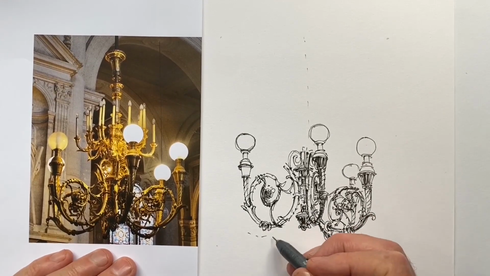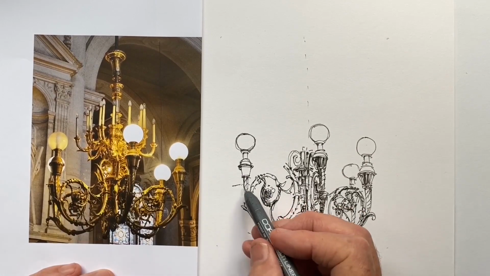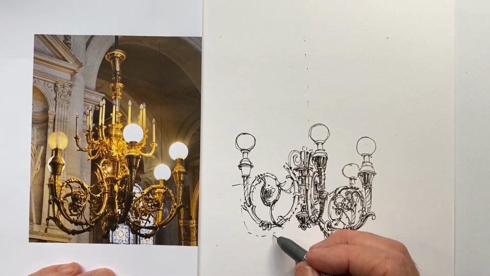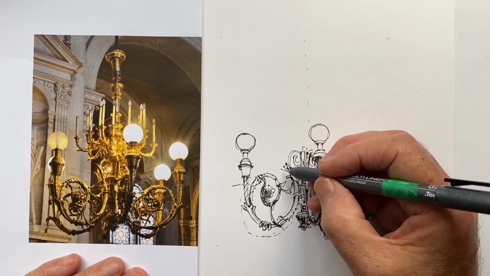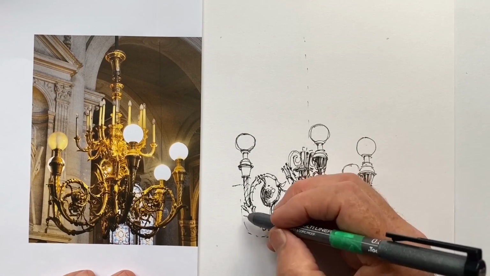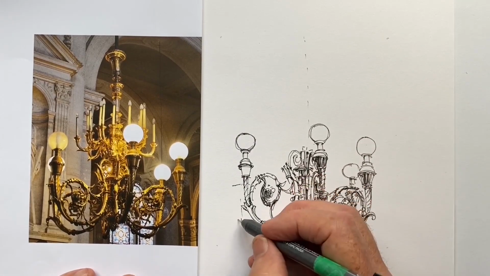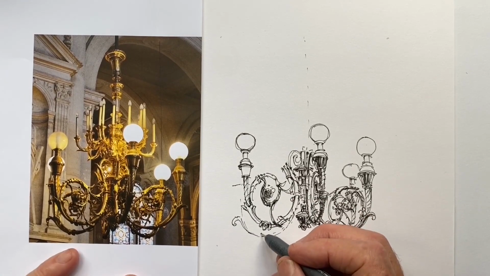Sometimes we have to accept the fact that there are some imprecisions in how our details line up with each other according to the reference, and go with creating the overall sweep of the major shapes and not worry, as I said, if the details on those major shapes don't line up as they do in our reference.